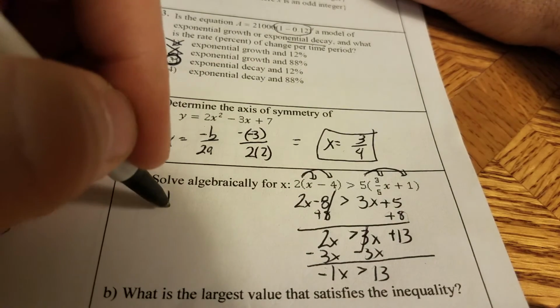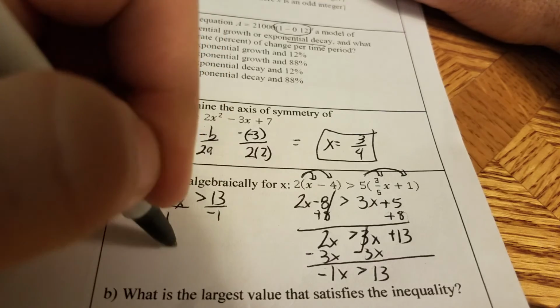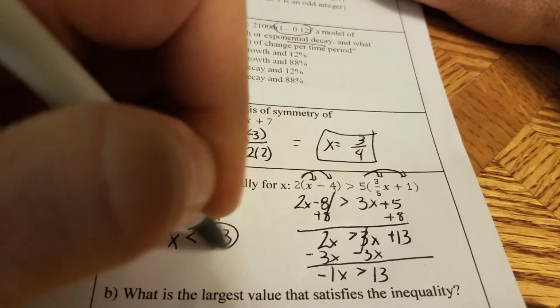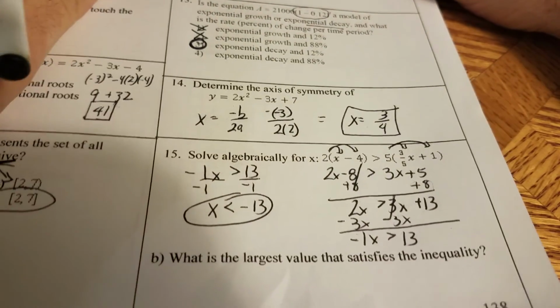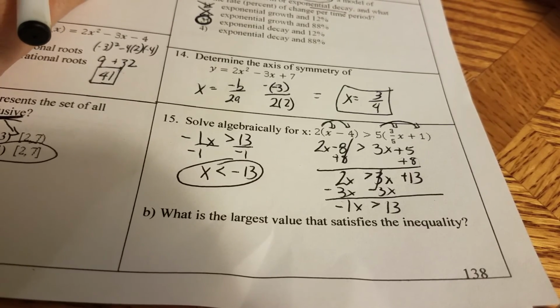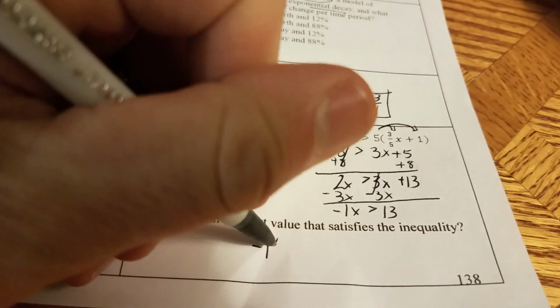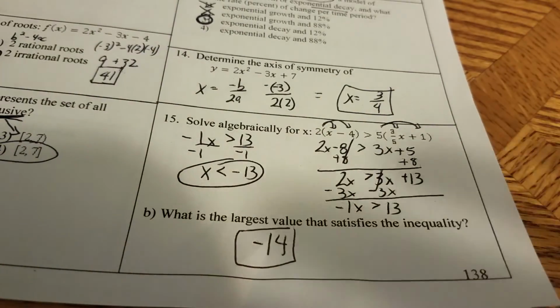And that's important because, let's bring that up here. Negative 1x is greater than 13. When you divide by a negative, the inequality switches directions. And there you go. Now, what's the largest value that satisfies the inequality? Quite often, kids write negative 13, but the largest value, which is less than negative 13, is negative 14. Page 2, done.